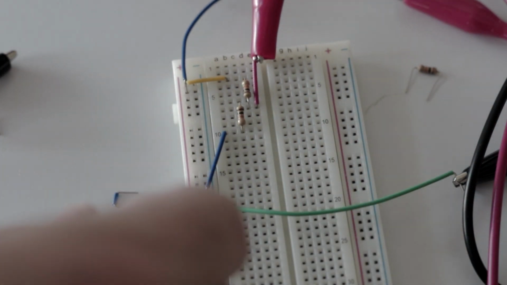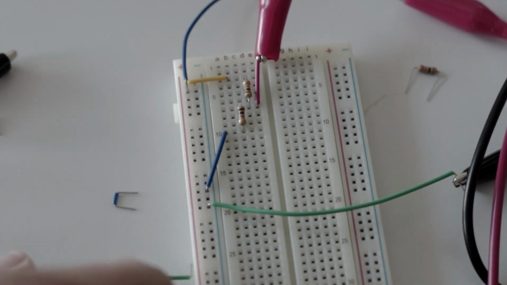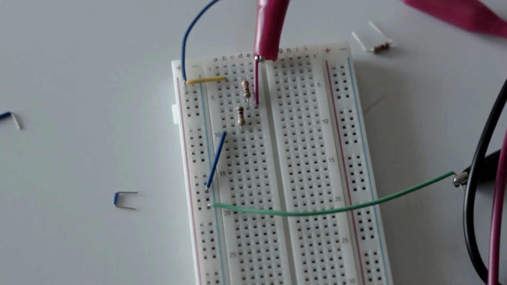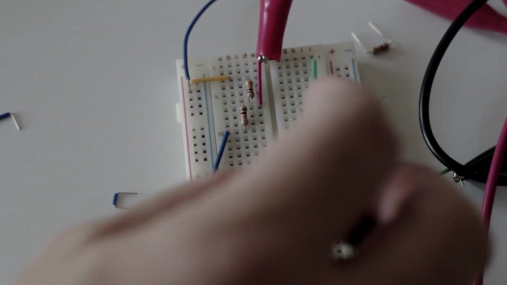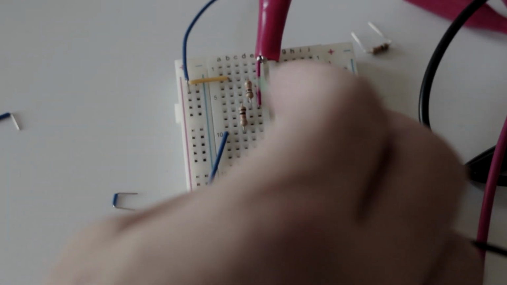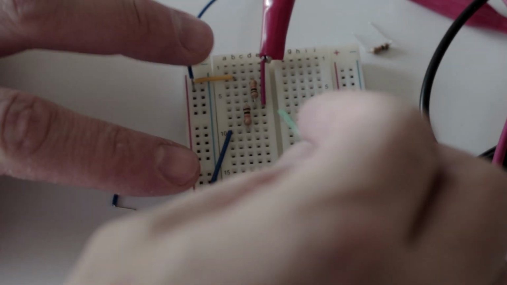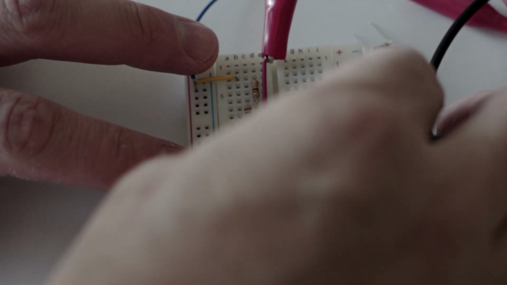So the current will go to the multimeter first, and whatever comes back from the multimeter will get measured by the ampere meter. I need to supply it back to the circuit, so I'll do it in a radical way.